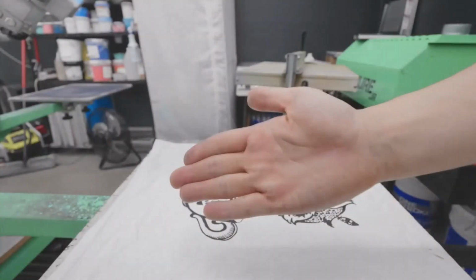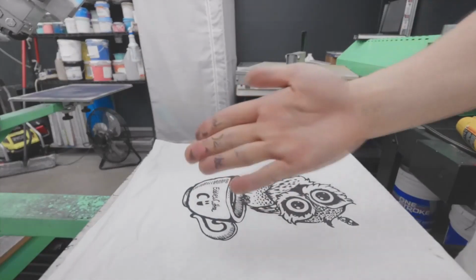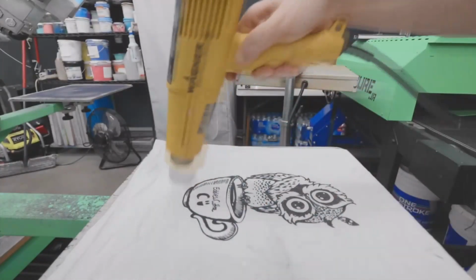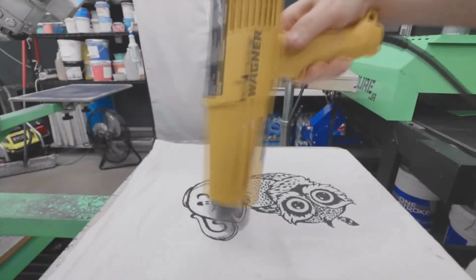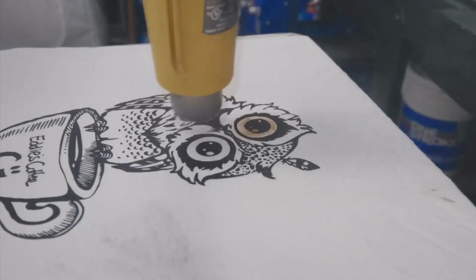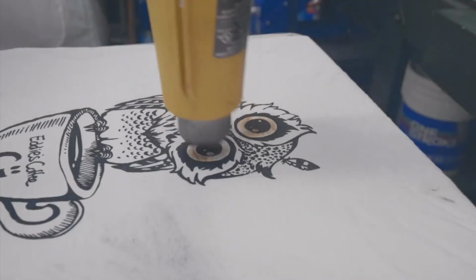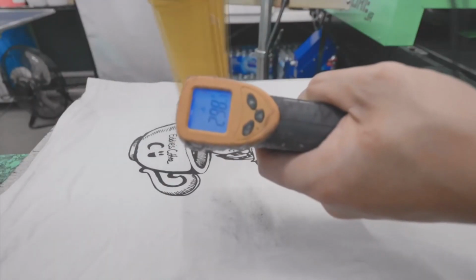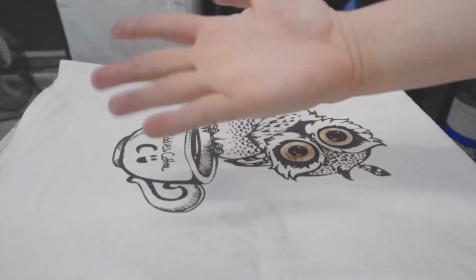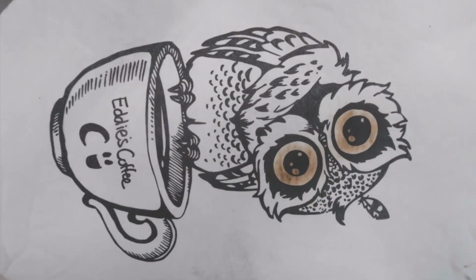Now, the second method of drying your shirt is through a heat gun. A heat gun is much more affordable than a flash dryer, but it also takes a lot longer to dry. I like to have the heat gun where I can control the temperature on the back, and then you're gonna hover around the entire design back and forth with the heat gun. If you focus on one area with the heat gun too long, you're gonna end up burning the shirts. So it's best to have a temperature gun in one hand and keep track of where you're drying to make sure that it's being fully cured. And there you have it, your first shirt is officially printed and done.